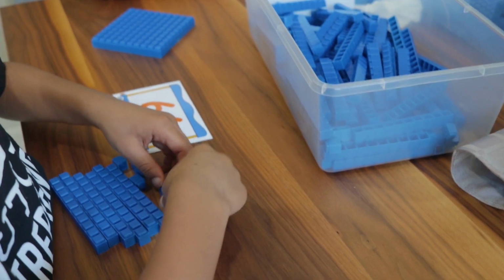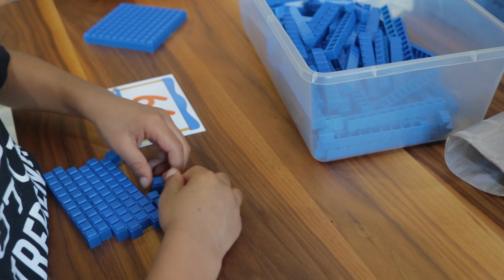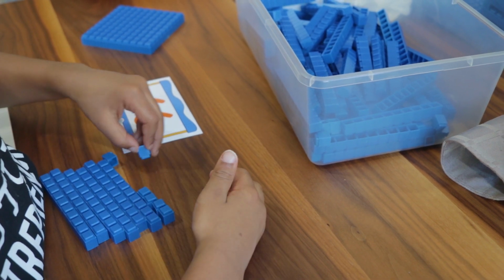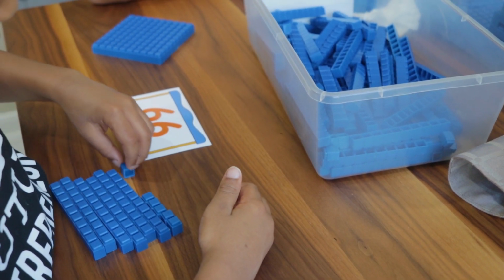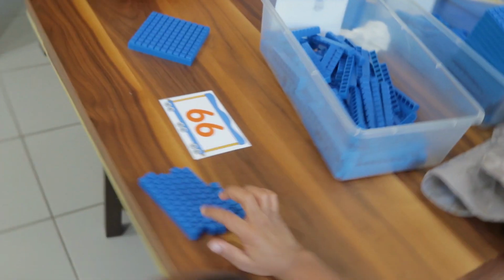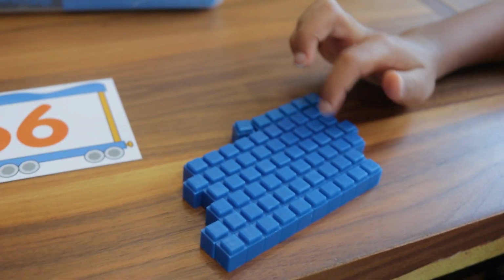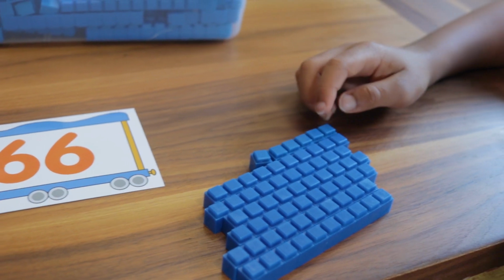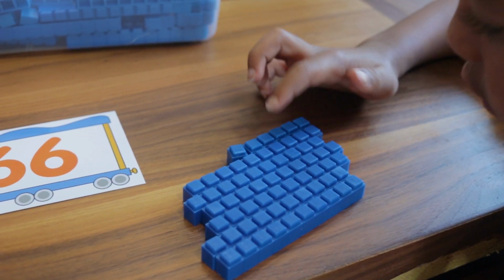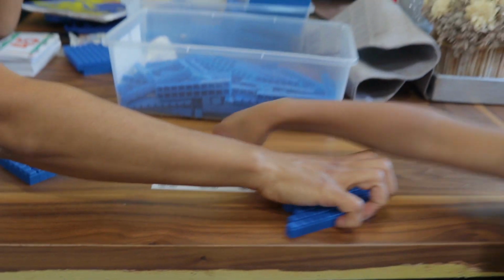And can you count it all together for me? I put it together. All right, now count it. Starting with the tens. 10, 20, 30, 40, 50, 60. 61, 62, 63, 64, 65, 66. Good job. All right. I know it's 66.